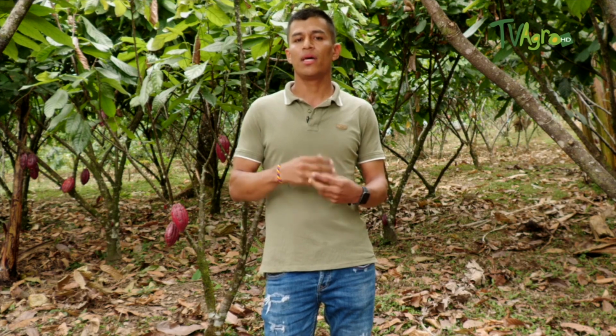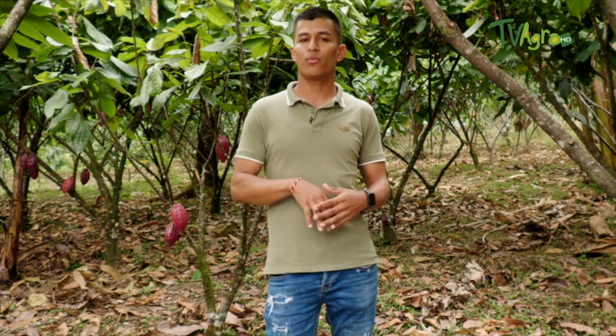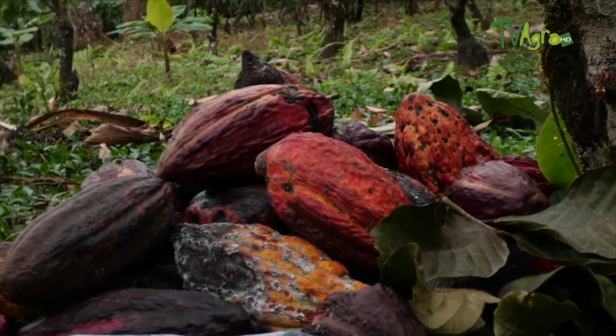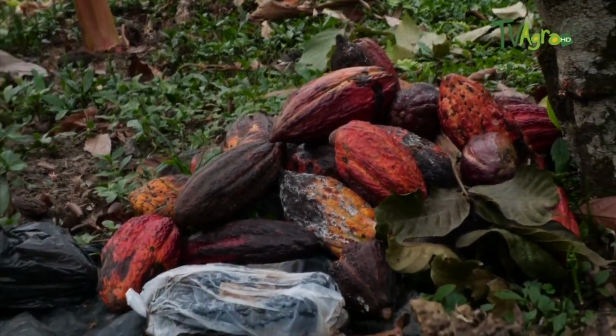How do we improve crop health? We usually prune or cut the trees, thus preventing the humidity from rising and creating an ideal environment for the development of fungi. This generates other ideal conditions such as good ventilation, good light entry, and thus minimizes pests and diseases such as moniliasis. In addition, we always try to avoid puddles or concentrations of water so that the humidity conditions do not change, controlling pests and diseases.